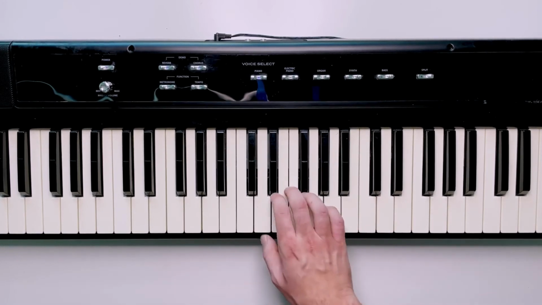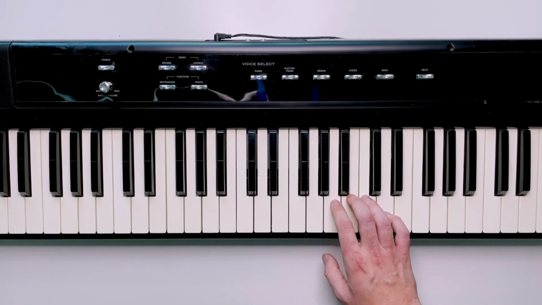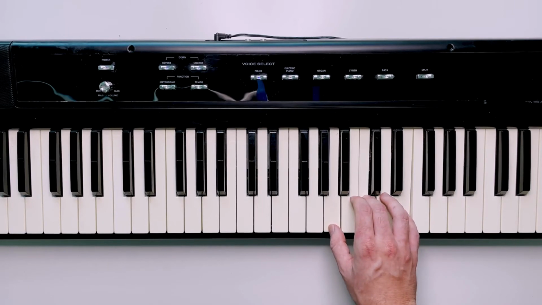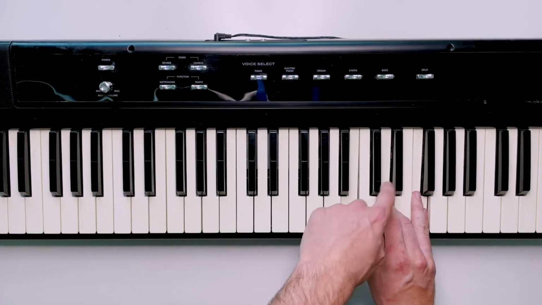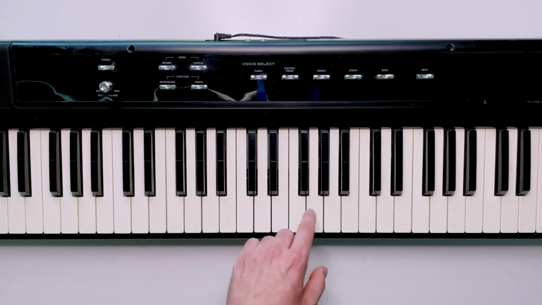So the 1, the 4, and the 5 are always major, and the 2, the 3, and the 6 are always minor. The 7 is diminished, but we almost never use that chord, so let's not worry about that. We just have 1, 4, 5 major, 2, 3, 6 minor.